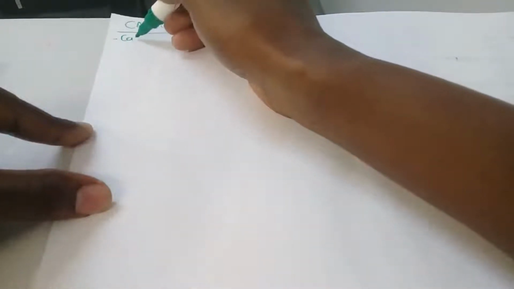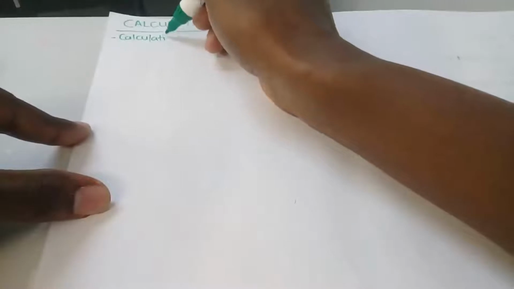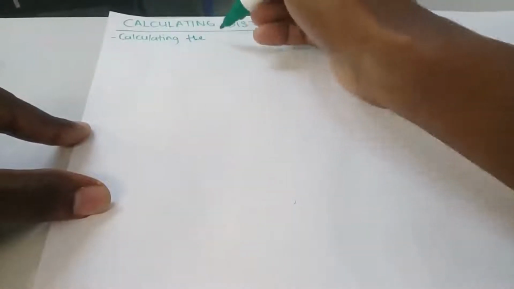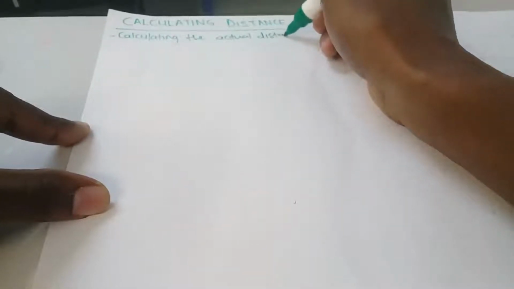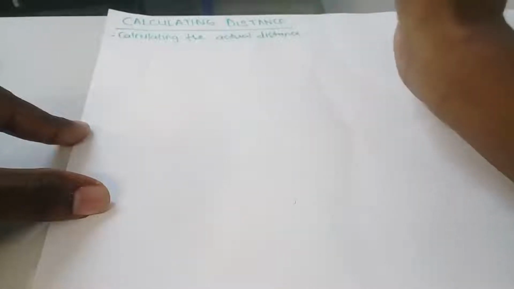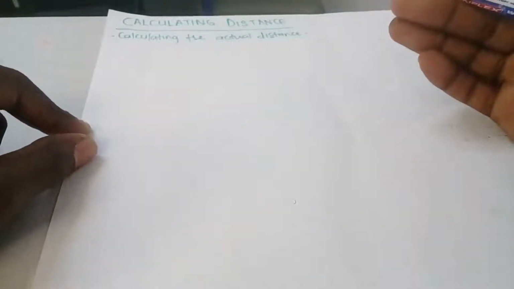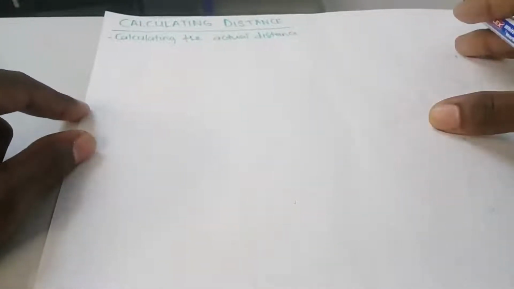Calculating the actual distance, okay? For you to calculate the actual distance, let's say in your map they said calculate a distance from a certain feature to the other feature.